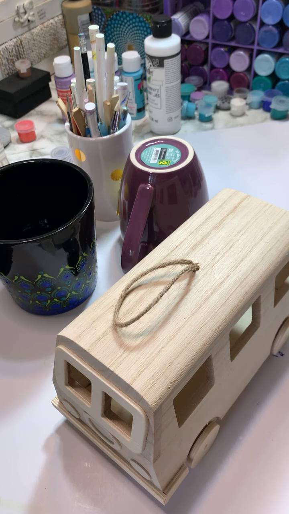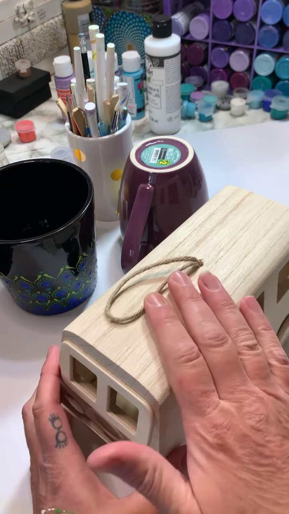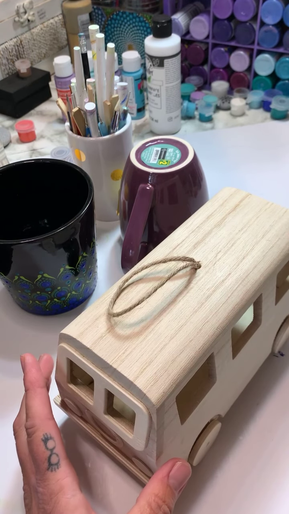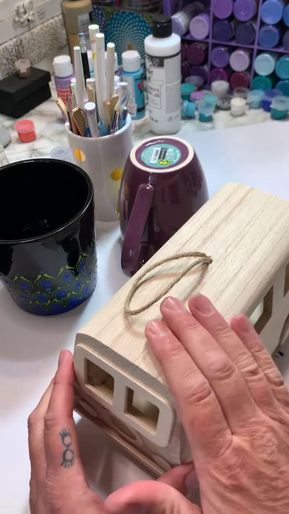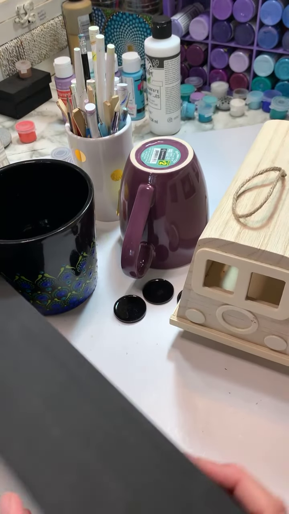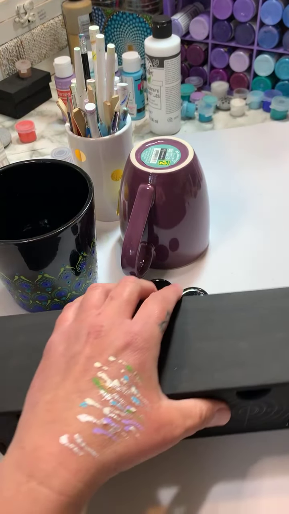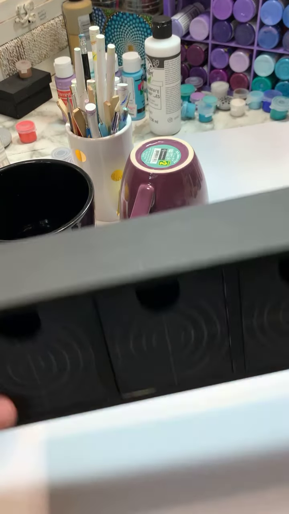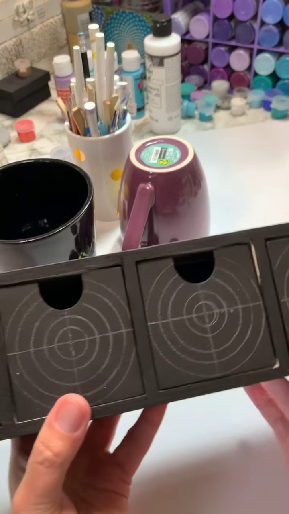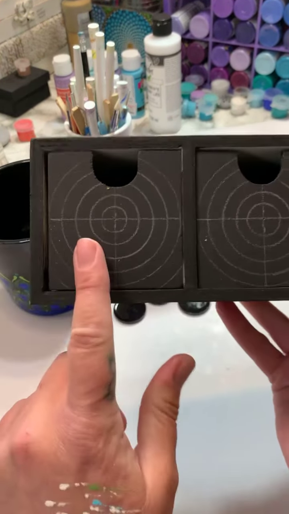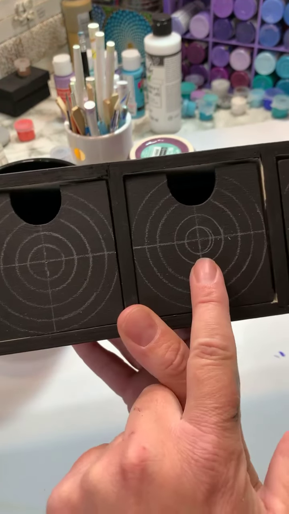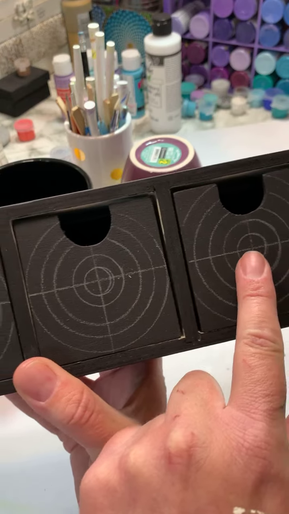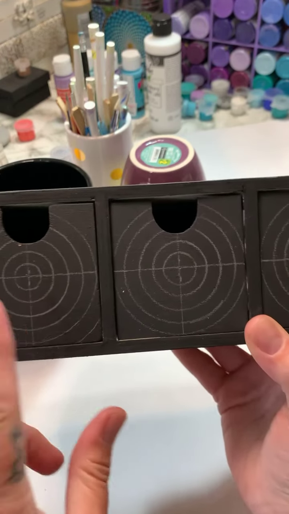Usually what I'll do too is if it's a wood surface, when I'm waiting for something to come to me, I'll start doing some of the prep work. That's what I did with this little shelf, this little drawer unit. I said I wasn't completely sure how I wanted to do it. I knew I wanted mandalas on the front, so I drew my guidelines so they'd all be centered and nice and even all the way around.